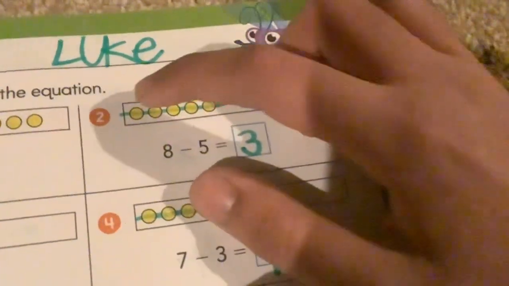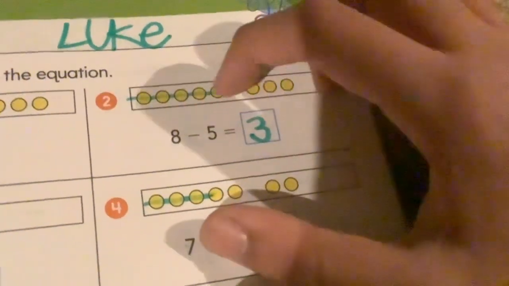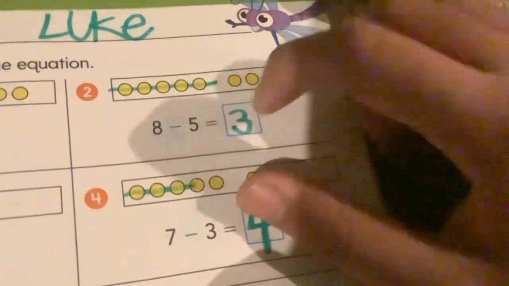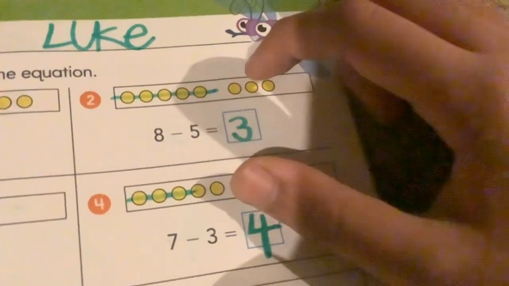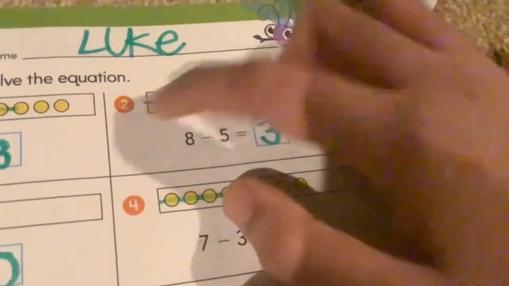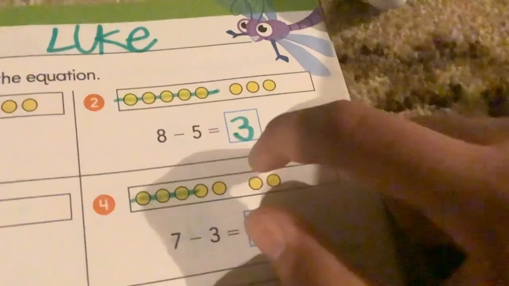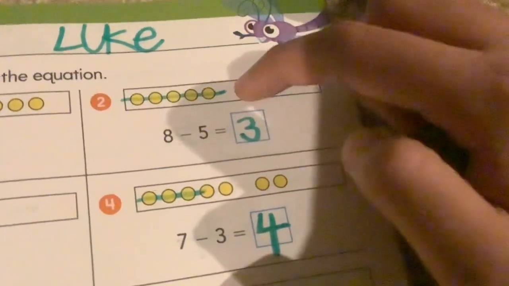So in this case, for example, let's count all the circles. 1, 2, 3, 4, 5, 6, 7, 8. There are 8 circles. But if we take away 5 of them, there are 3 circles left. Because if we count 1, 2, 3, there are 3 circles left over. And there are 1, 2, 3, 4, 5 circles that were crossed out. So 8 minus 5 is 3. 8 minus 5 equals 3.